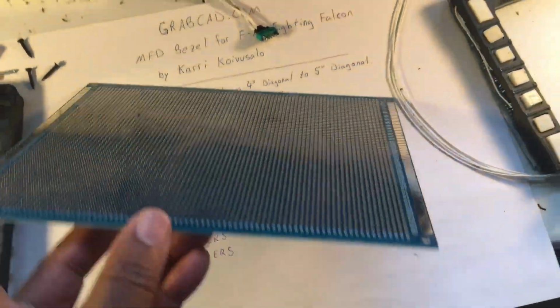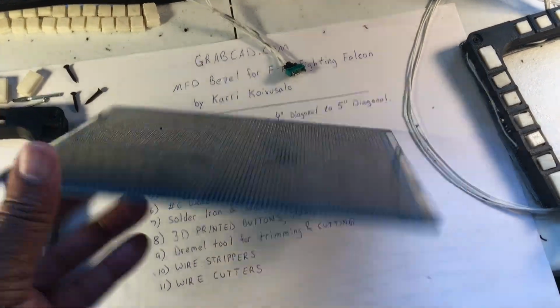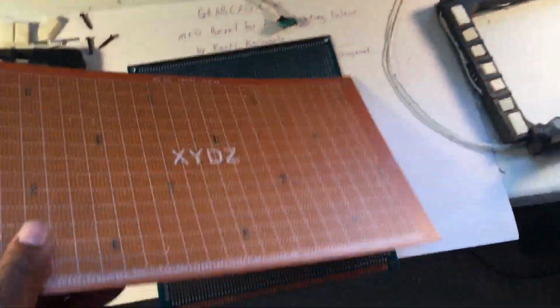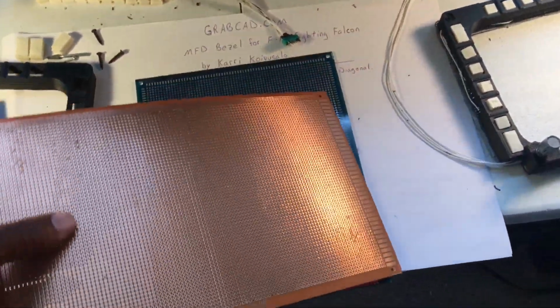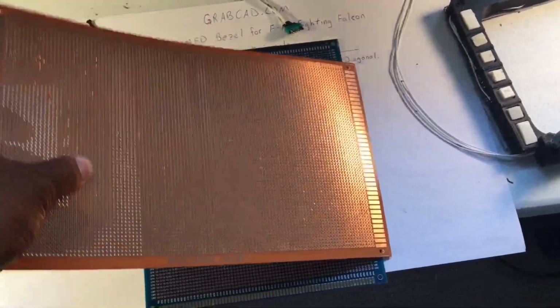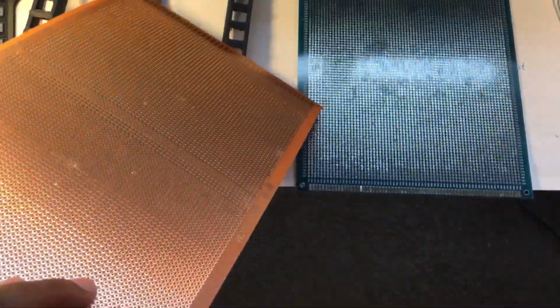And you want to get a fairly high quality board, such as this one right here. You don't want to use something that's too flimsy. Like this one is a little bit too flexible. So you want something a little bit sturdier than this type.